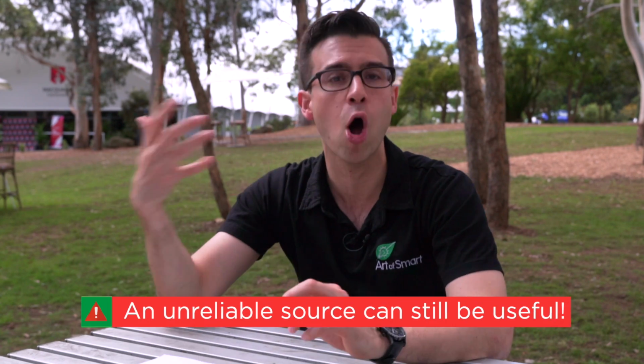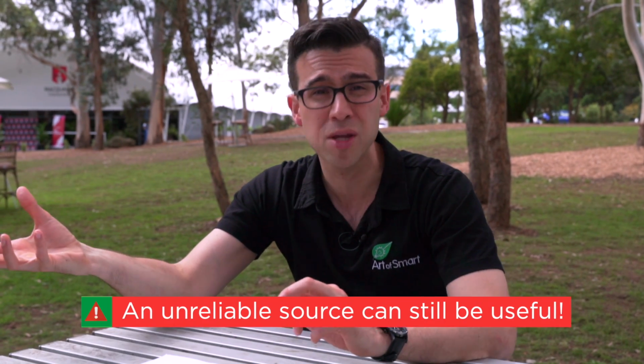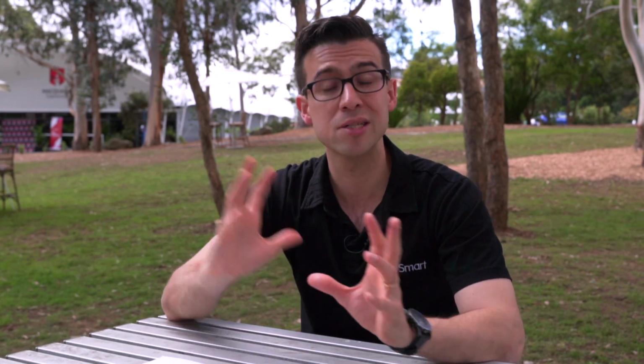A source that's unreliable can still be useful in highlighting perspectives. It can be highlighting how people feel. It could be highlighting the complexity in actually identifying the true narrative, if there is such thing, in the particular event or topic you're looking at. So reliability does influence usefulness, but don't necessarily write off a source if you've got questions about reliability.